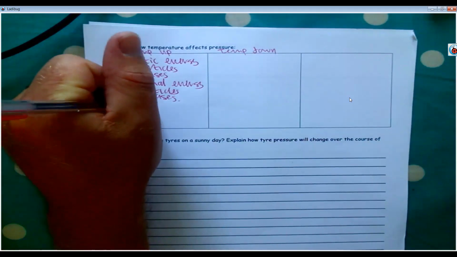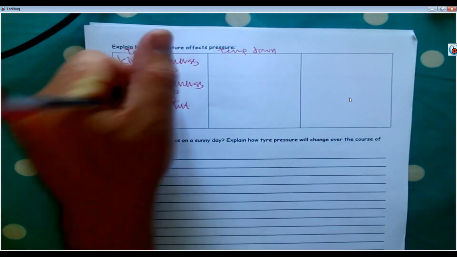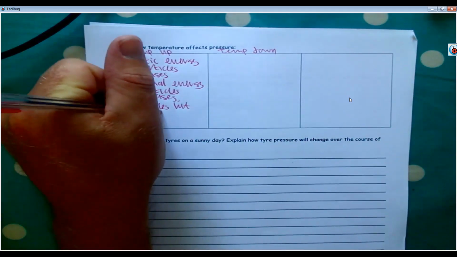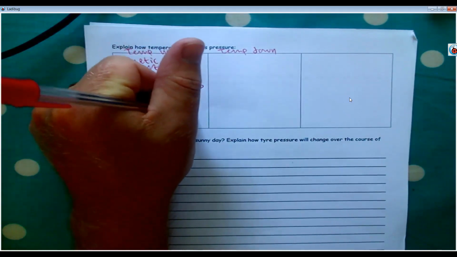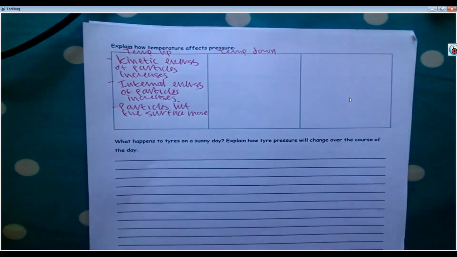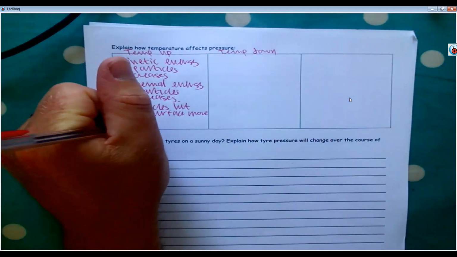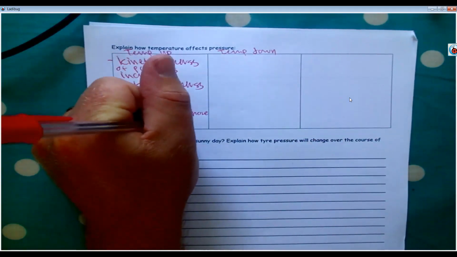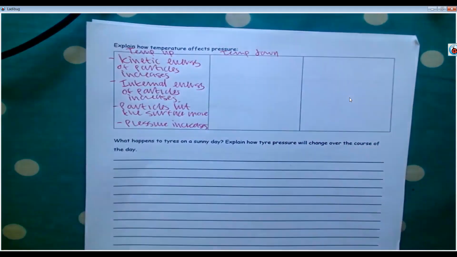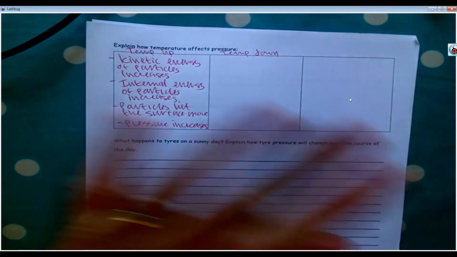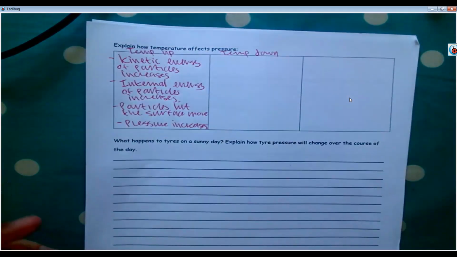Particles hit the surface more. That means the surface of the container, whatever it's kept in, and pressure increases. So particles have more energy, they're whizzing about more, they collide more with the walls of the container, and that causes pressure to increase. So that's when you heat up a gas.